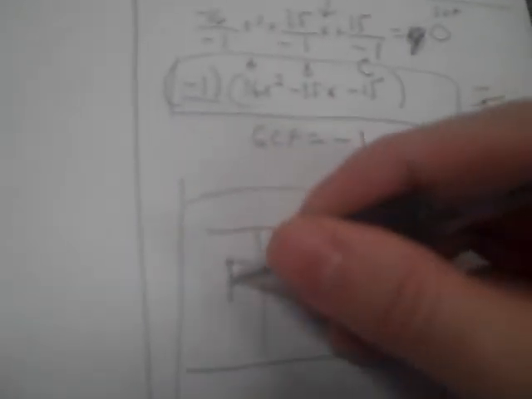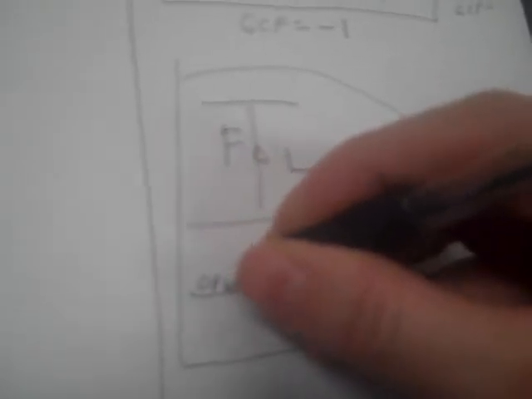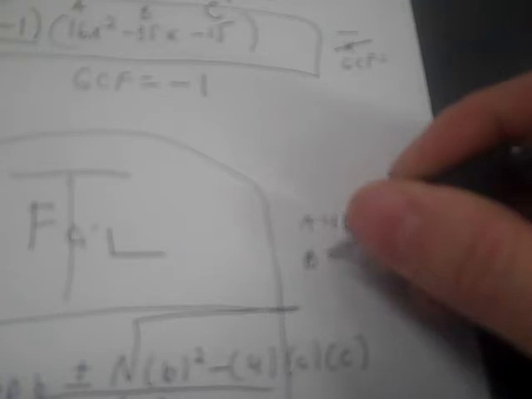Now, the table, it says fail. So I go to my quadratic formula. There it is. So opposite of B, plus or minus the square root of B squared minus 4AC, over 2A. So A is 16. B is negative 35, and C is negative 15, okay?